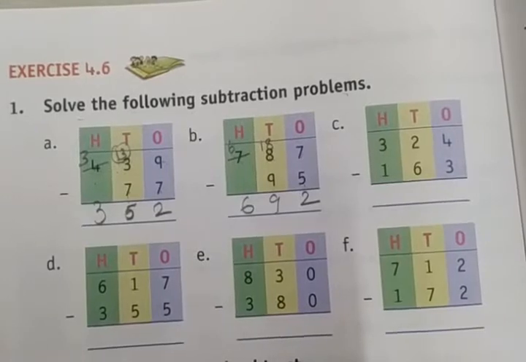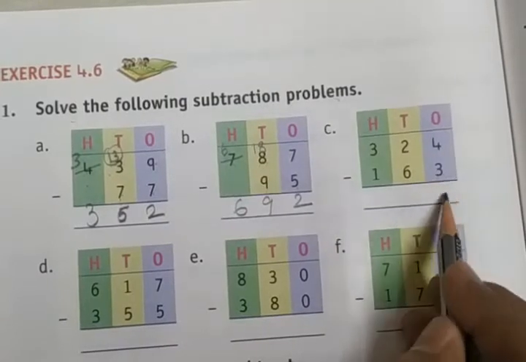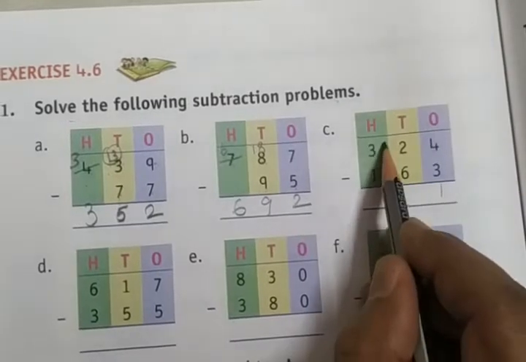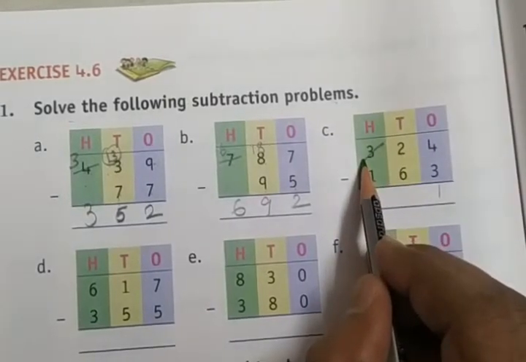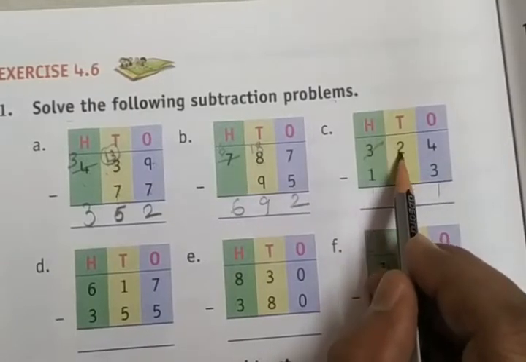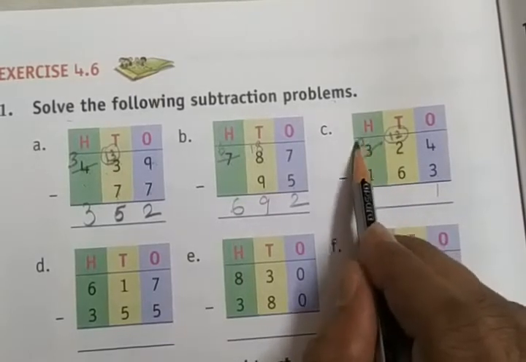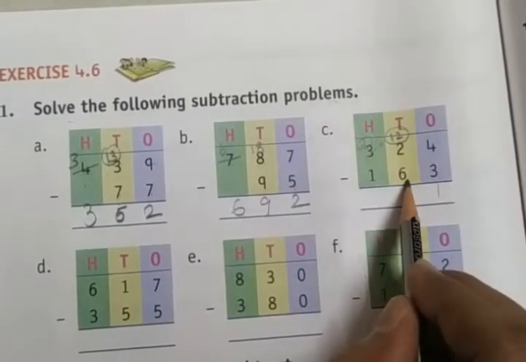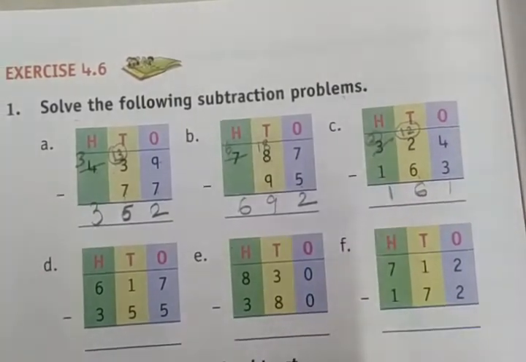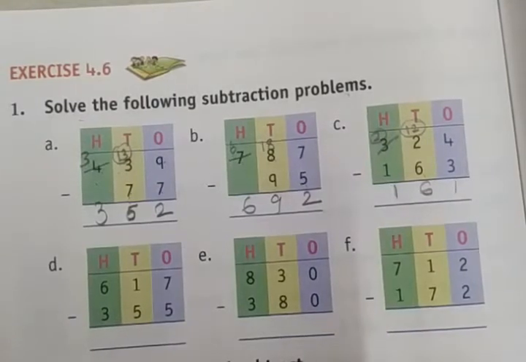Okay, my dear children, let's move on to the 4 minus 3. 4 minus 3 is 1. 2 minus 6 is not possible. We have to go for the borrowing. From this, you have taken 1, which means it will become 10. 10 plus 2 is 12. Here it will be 2. 12 minus 6 is 6. 2 minus 1 is 1. 324 minus 163 is equal to 161.